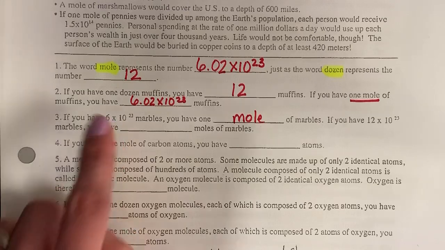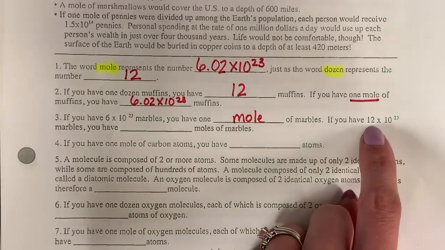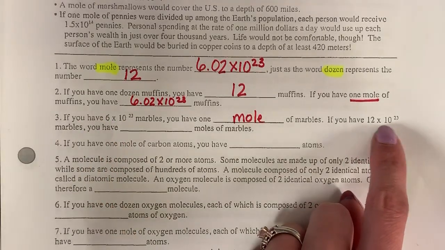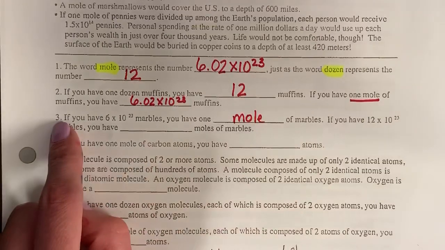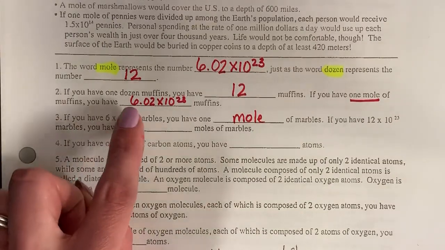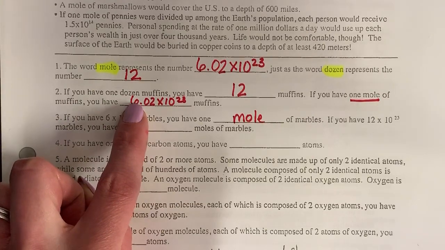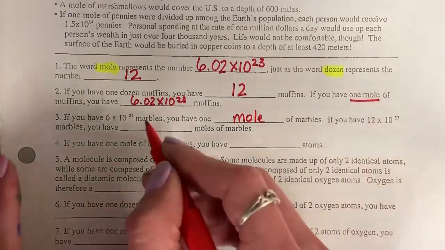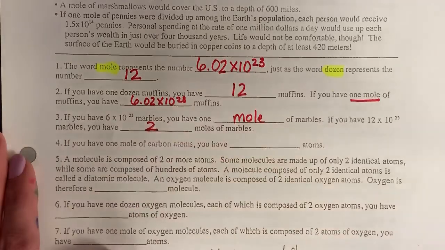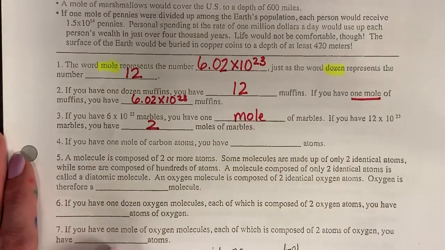So if I've got 12 times 10 to the 23rd marbles, how many moles would that be? Well, if 1 is 6, 12 would be 2 moles of marbles.